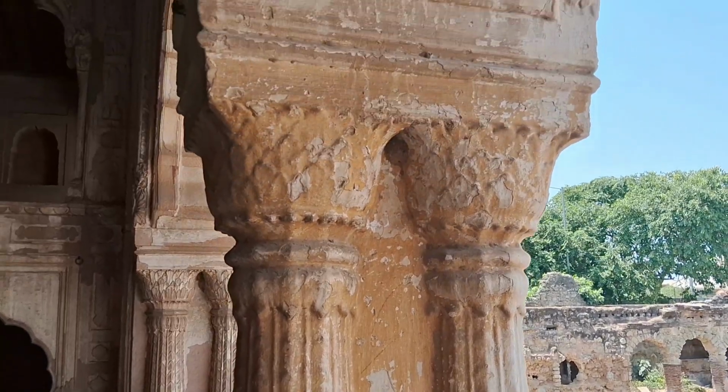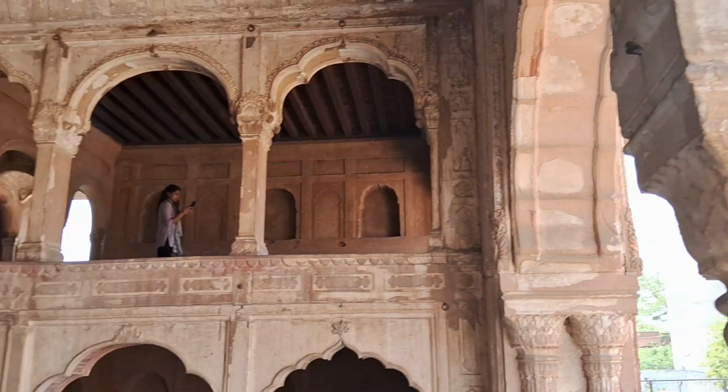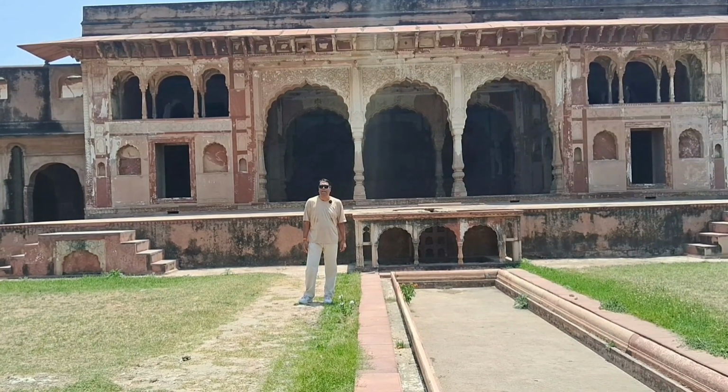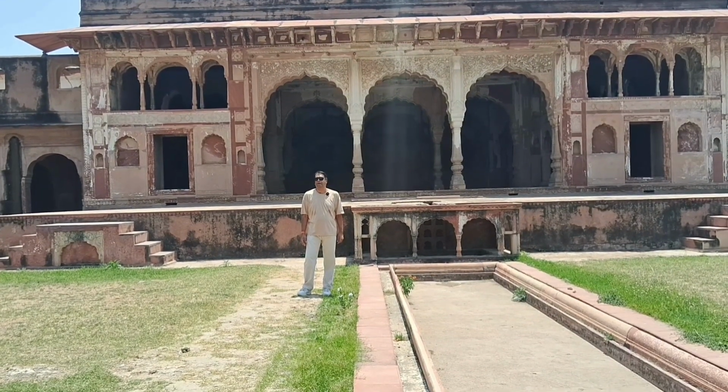So, a wonderful piece of architecture which is a mixture of Rajasthani as well as Mughal architecture. Once again, this is the lovely Sheesh Mahal at the Farukhnagar fort complex in Haryana.